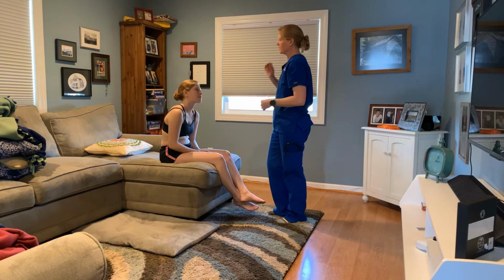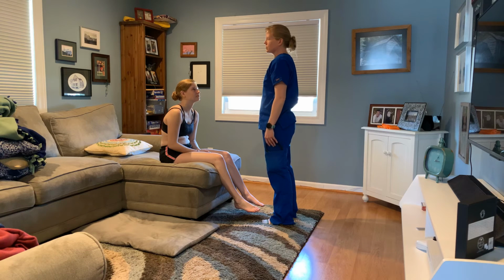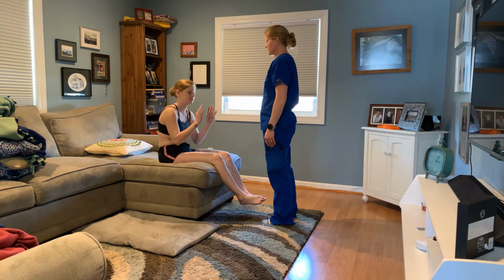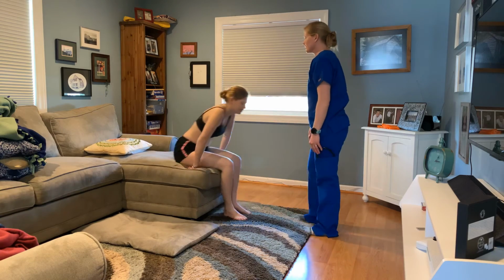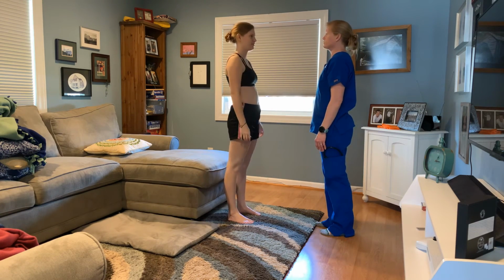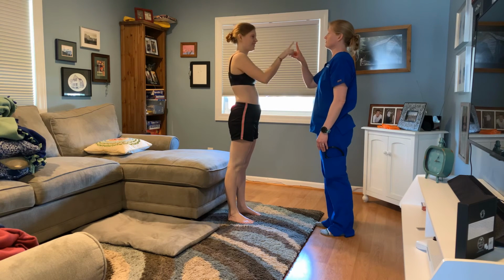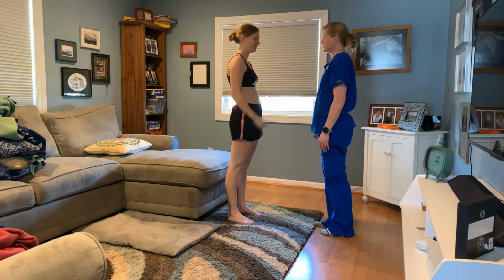Okay, I'm going to test your cerebellar function now. So if you can touch your thumbs at the same time with both hands, touch your thumbs to each finger as fast as you can. Okay, good. And if you can stand up. And now I'm going to have you touch your own nose and then touch my finger again pretty quickly. Okay, good. Thank you. Have a seat.